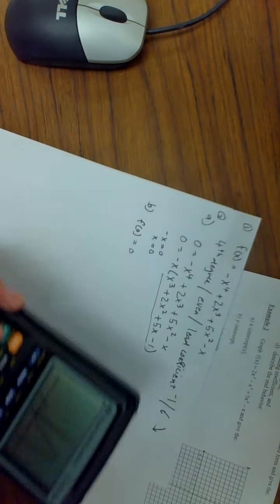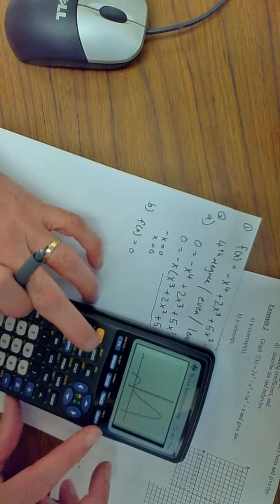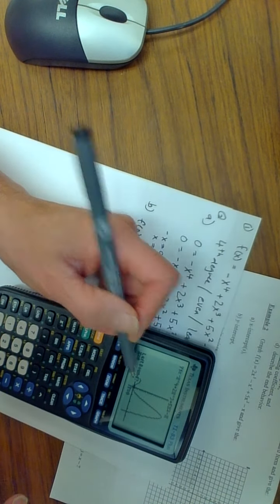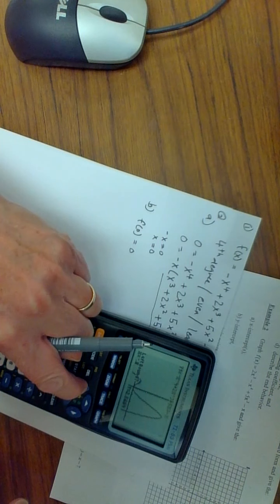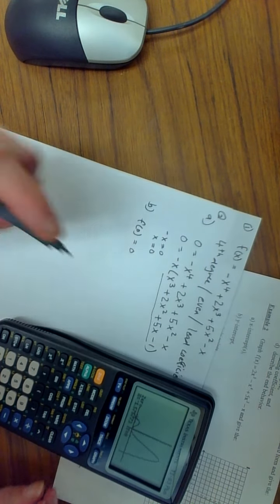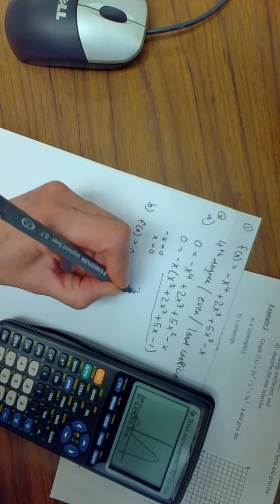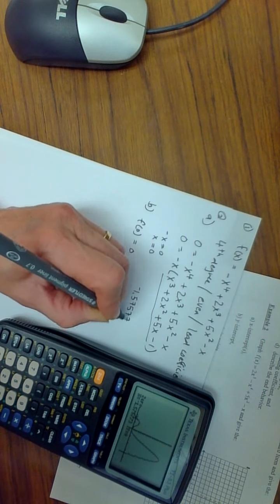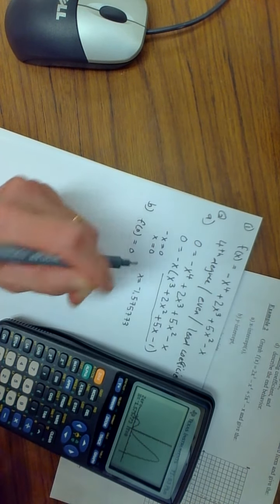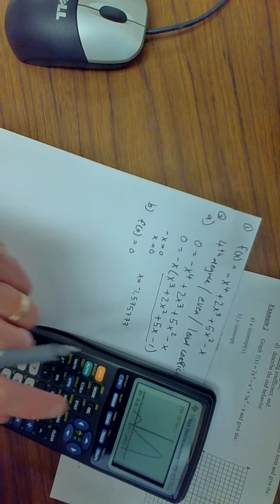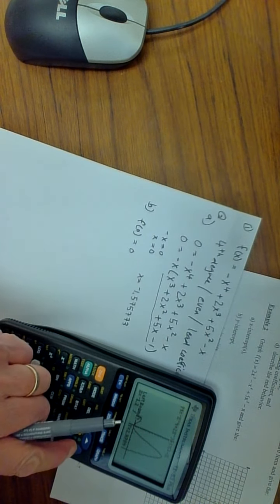The other zeros I'm going to have to find by using my second calc zero. I want to find the one on the left first, so I need to go to the left of that zero first, and then to the right of that zero, and it looks like negative 1.5757773, and then the next zero we know is at 0, so I'm not going to bother with that one.